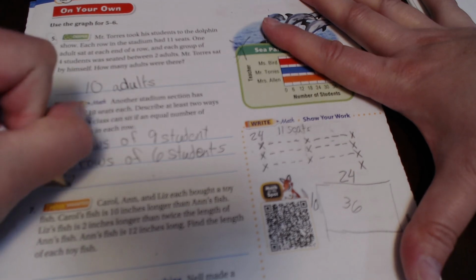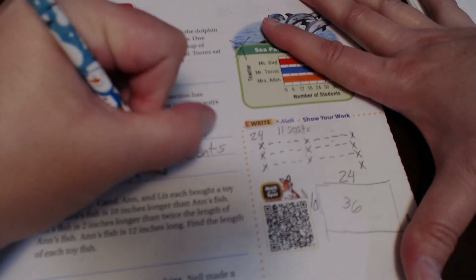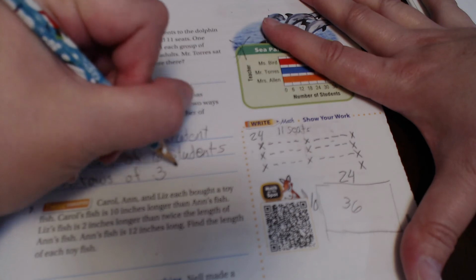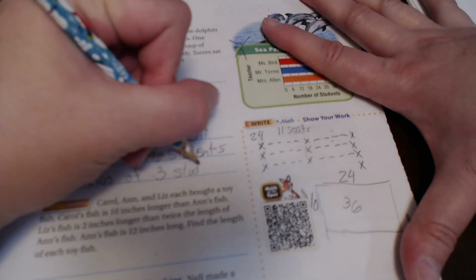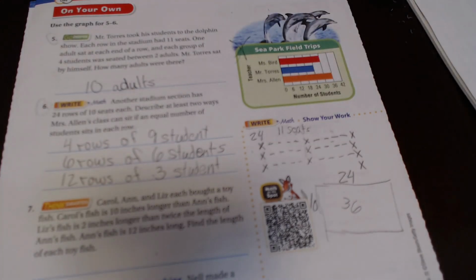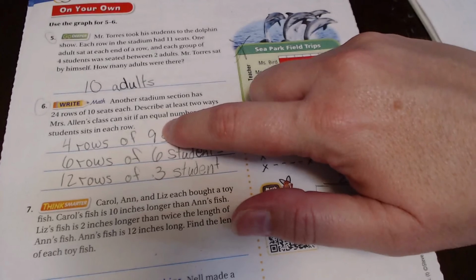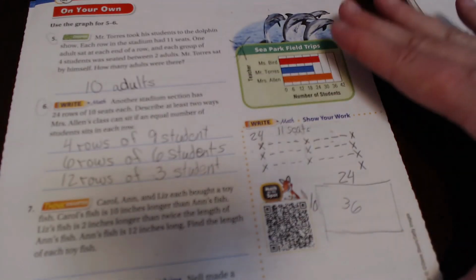Could I do 12 rows of 3 students? And there's more. So if your answer doesn't match mine, it might be that your answer is another one. As long as you equal 36 and you don't go over 9 students in a row, your answer is correct. Okay.